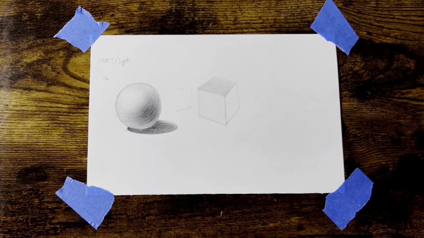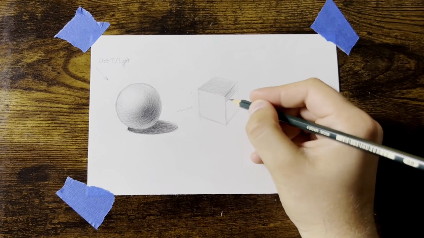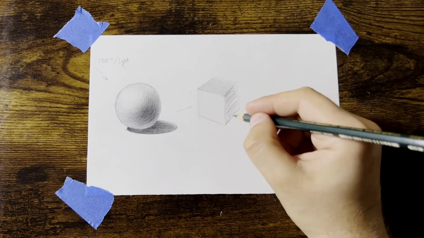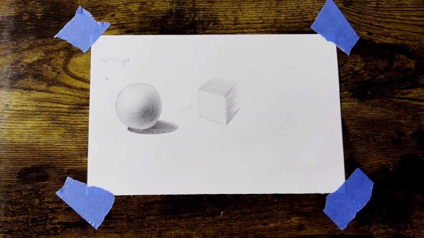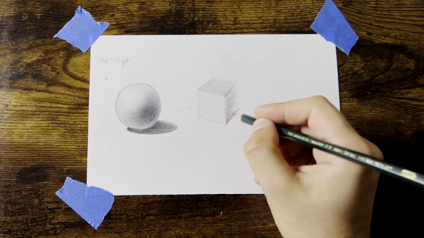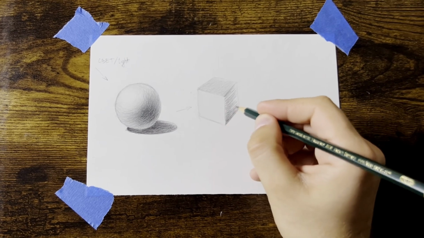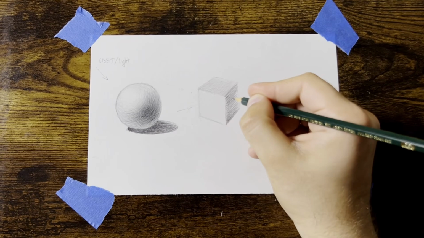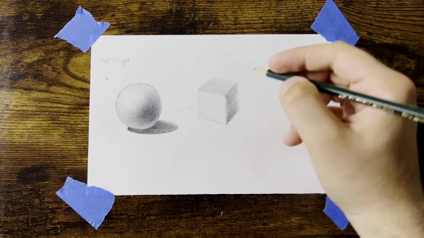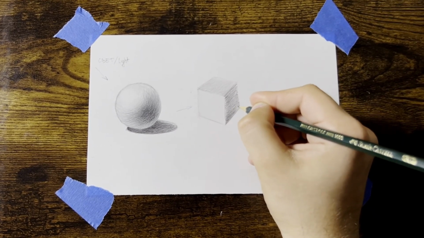I don't go too deep into construction, so you can clearly see how ordinary geometric shapes, in this case a cube, can be made three-dimensional with just a simple pencil. We don't even need color to convey volume.